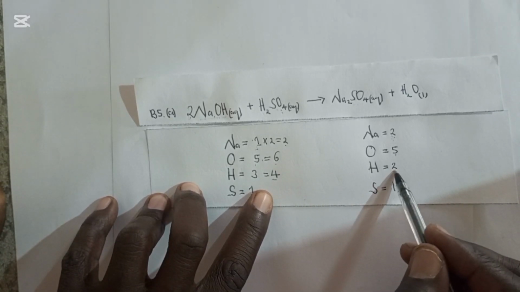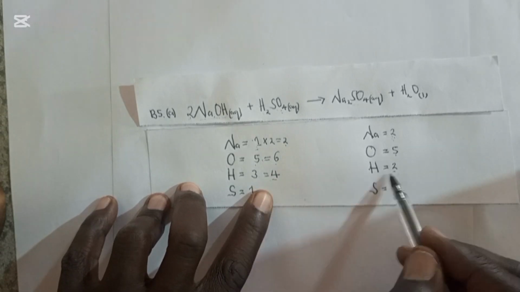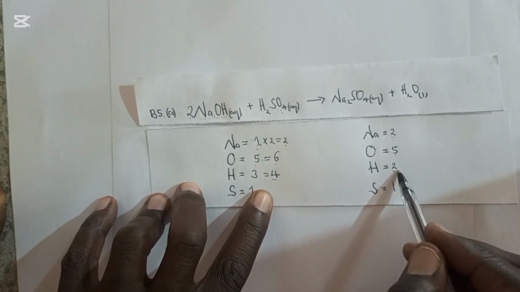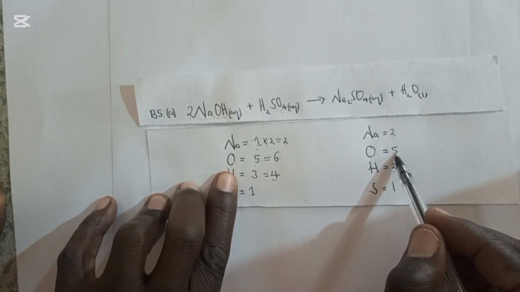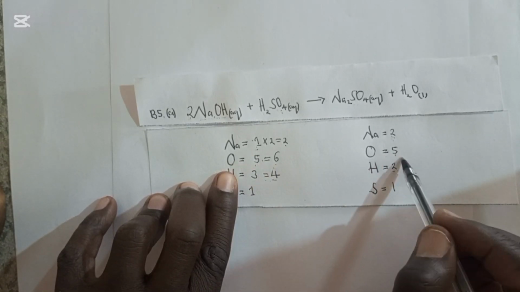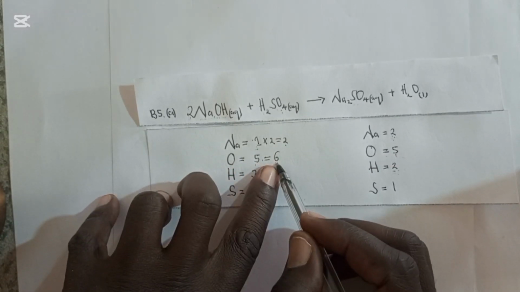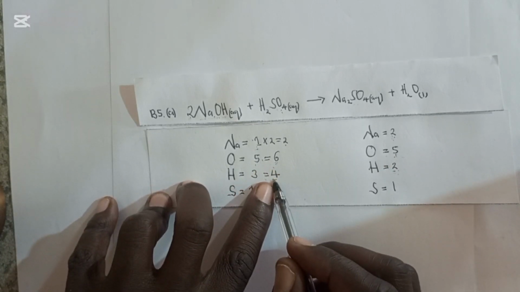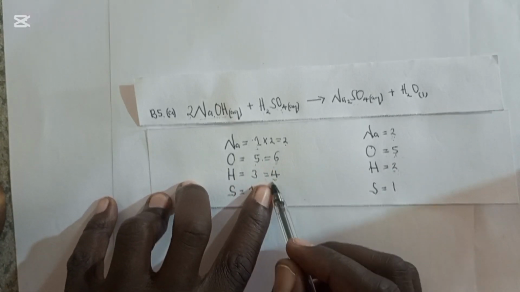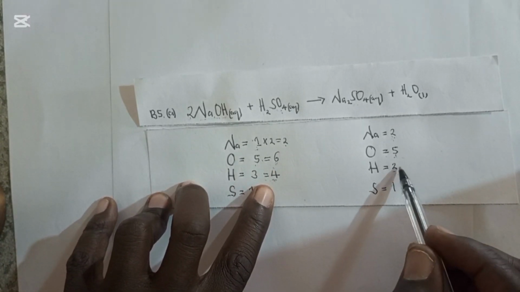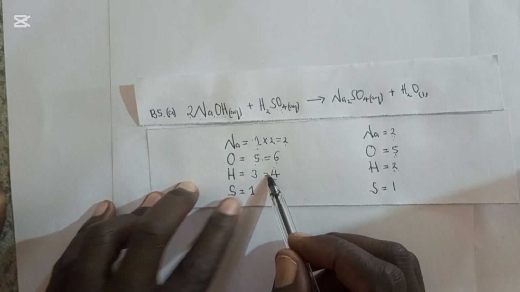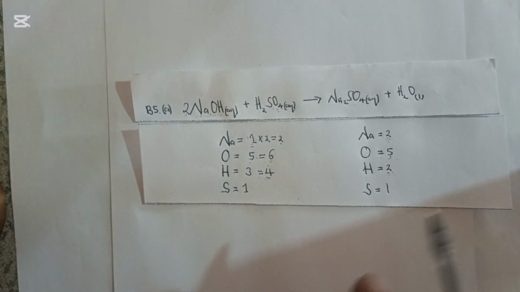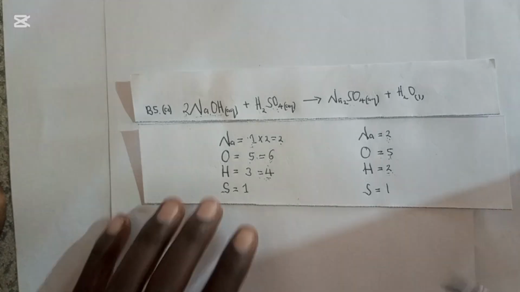So we also need, because this is the one which we can easily change, unlike oxygen on the reactant side and on the product side, which has a difference of 1, 6 and 5. But this one which has a difference of 4 and 2, it is easy for us to balance. And let me also emphasize, when you are balancing, go for those that have a difference of 1 and 2, 2 and 4, and so on and so forth.